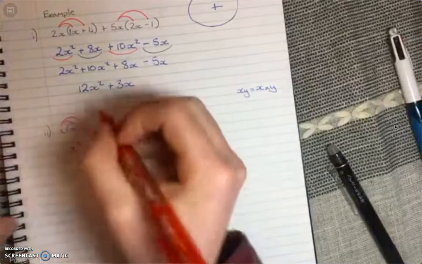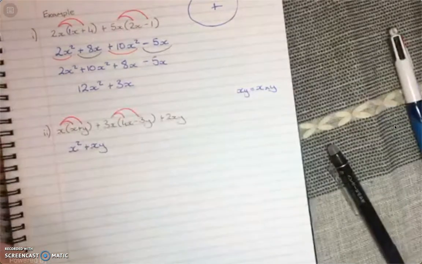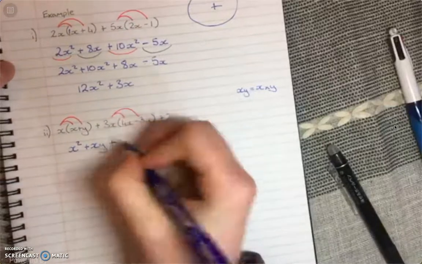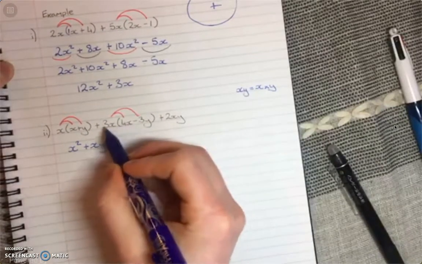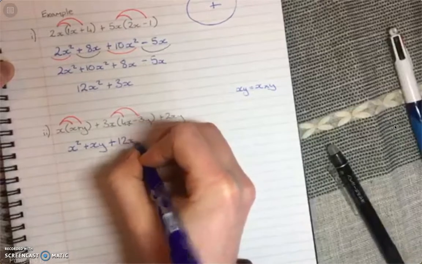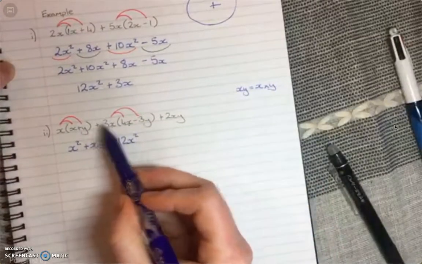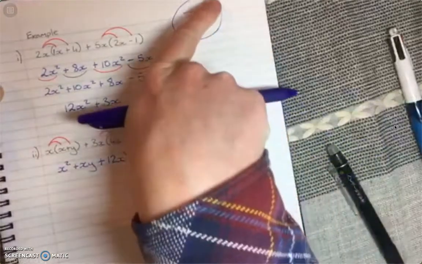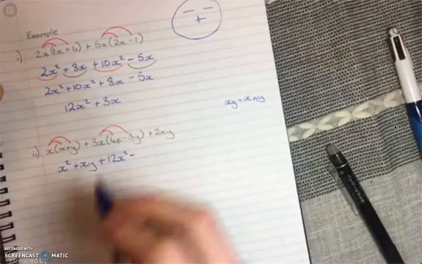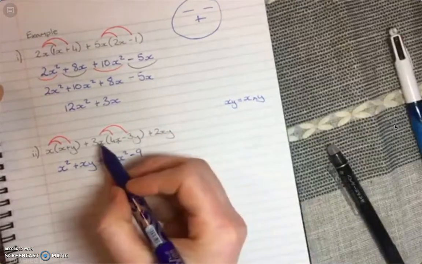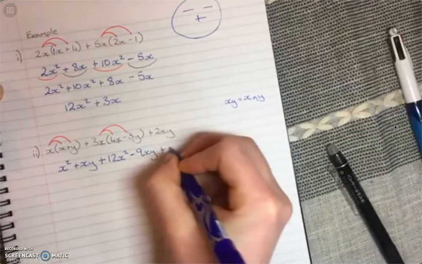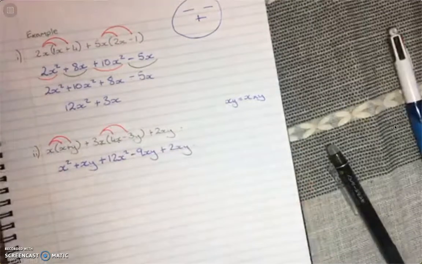Again, now I have to get rid of my brackets first. So a positive 3x multiplied by a positive 4x, well, a plus and a plus give me a plus. 3 times 4, so number by number, gives me 12. x times x gives me x squared. Now be careful here. A positive by a negative gives me a negative. Number by number, 3 times 3 is going to give me 9. Letter by letter, x times y is just xy. Minus 9xy, plus 2xy. This guy just comes down with us at the end.